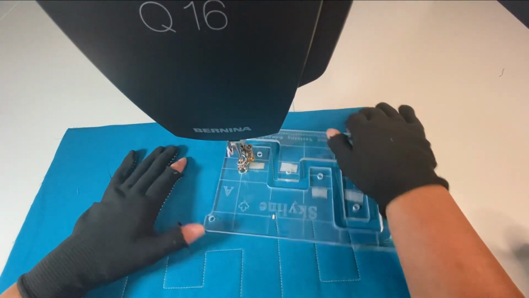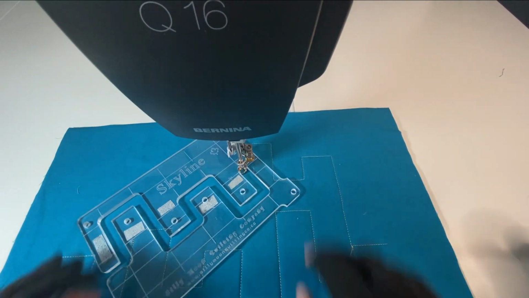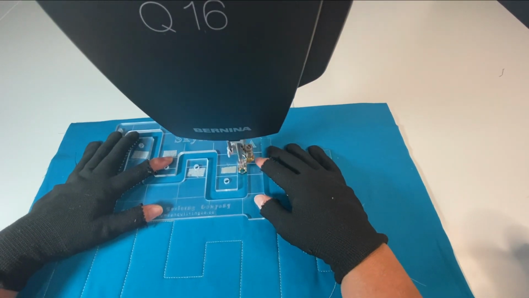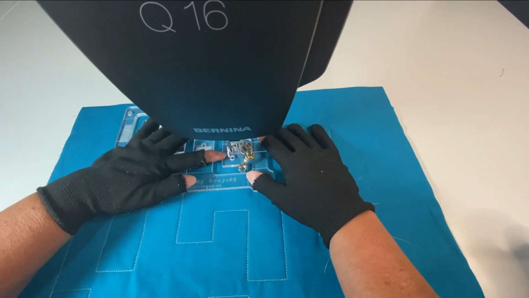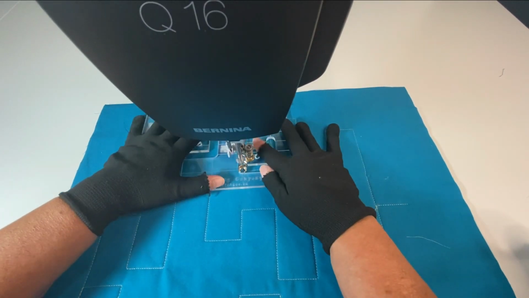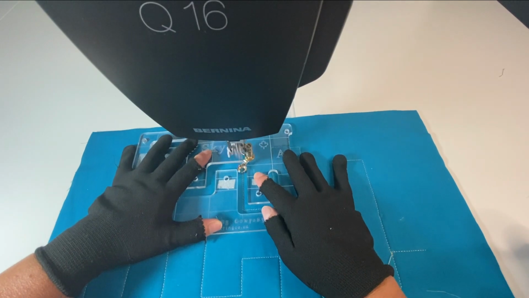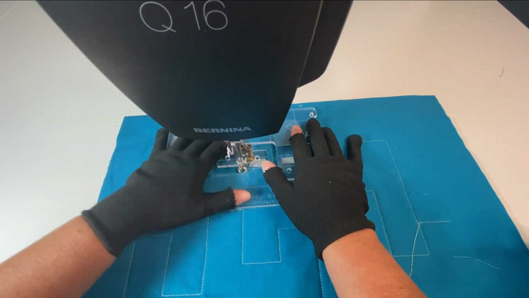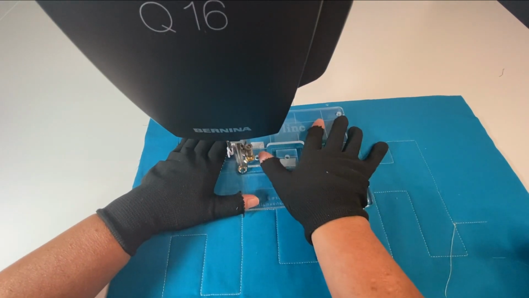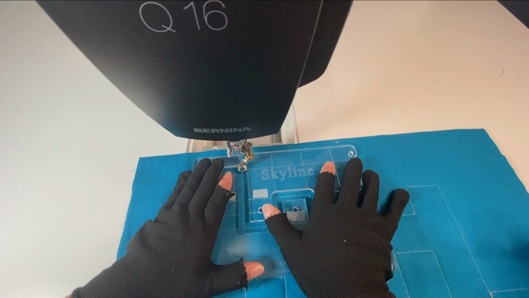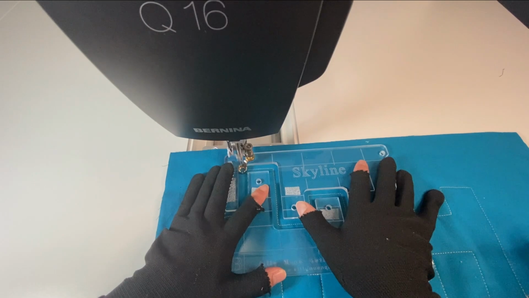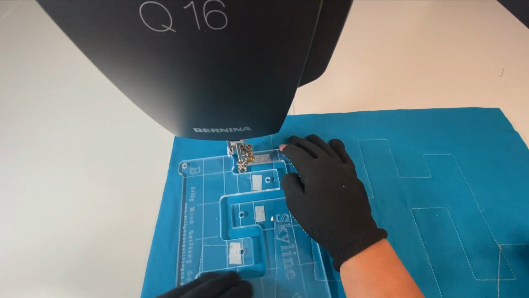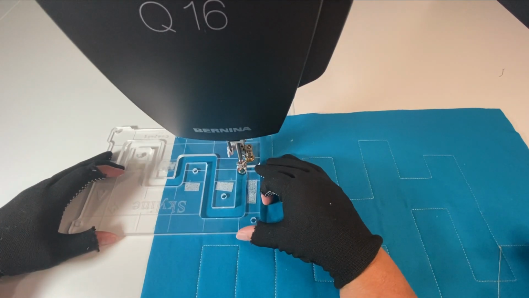And then I'm going to turn my ruler there. And then I'm going to do one more, just to get me to the end.